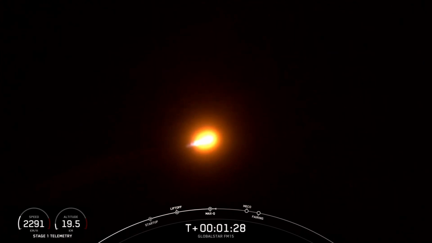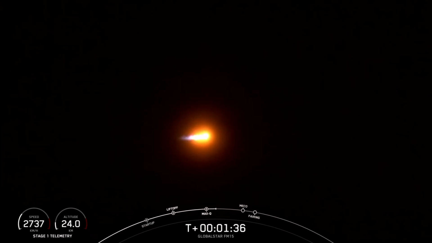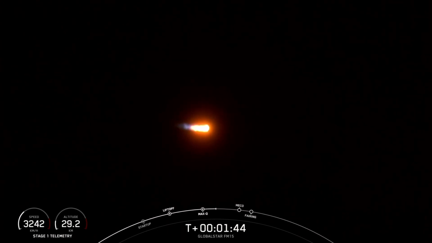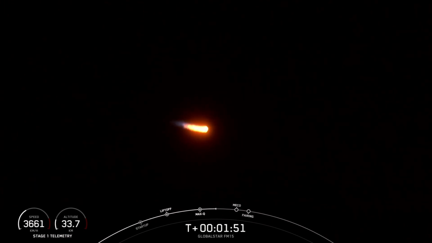Next up will be 3 events, and they will be happening back to back from each other. That will be MECO, stage separation, and SES1. MVAC engine chill has started. MECO stands for main engine cutoff, and that is referring to the 9 Merlin engines on the first stage. We've got a great view here.